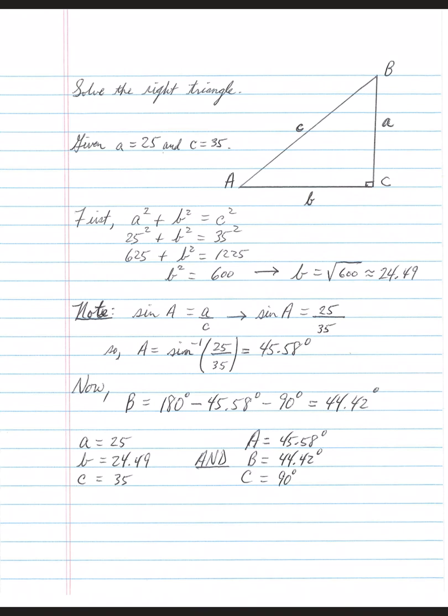Because we were initially given A and C, which are opposite and hypotenuse from angle A, I'm going to go ahead and set up a sine ratio. I know that sine of A is going to be equal to A over C. I happen to know both A and C, so I can plug in 25 and 35. And remember, if you need an angle, you invert your trig. So A is sine inverse of 25 over 35. Again, make sure you're in degree mode and you get a little more than 45.5 degrees.